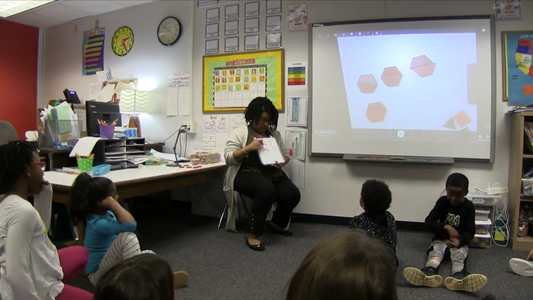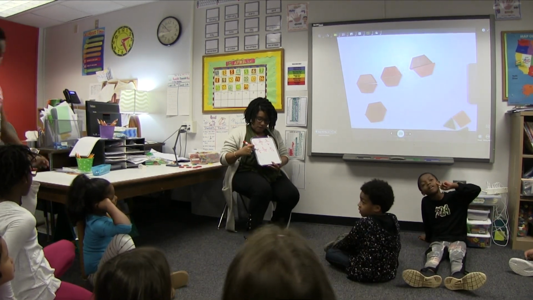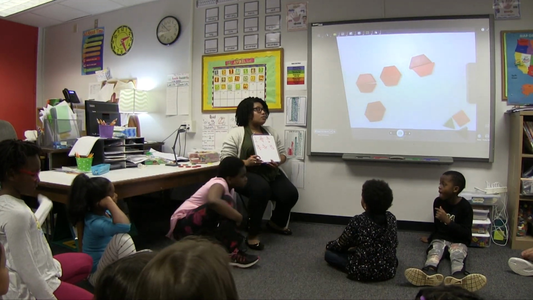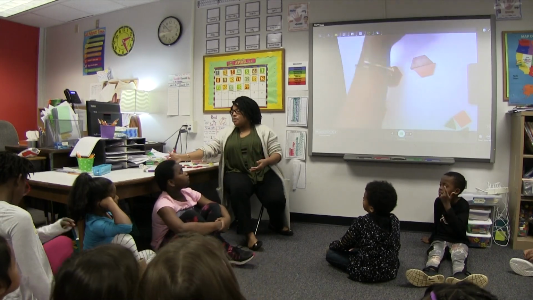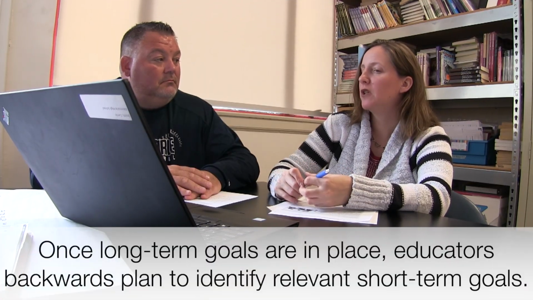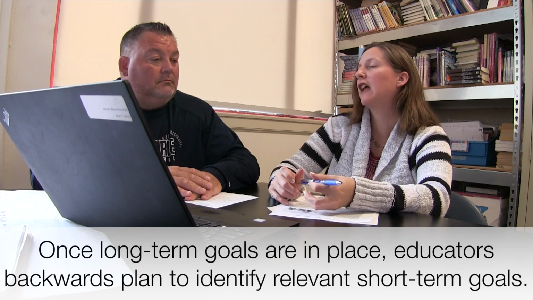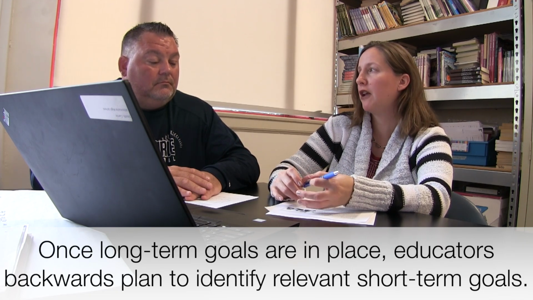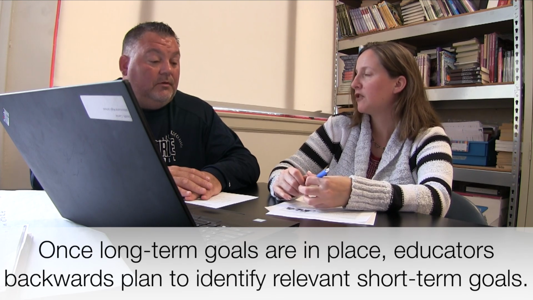Success on long-term goals can be measured by state tests or grade-level benchmark assessments and through progress monitoring using general outcome measures. Once long-term goals have been identified and prioritized based on student need and grade-level expectations, educators will backwards plan to identify relevant short-term goals.